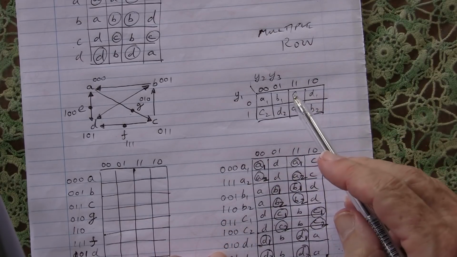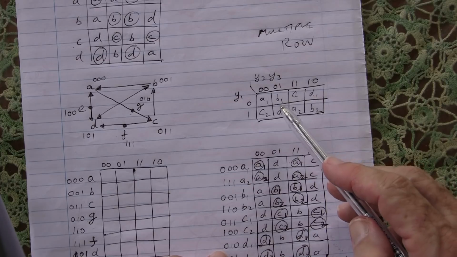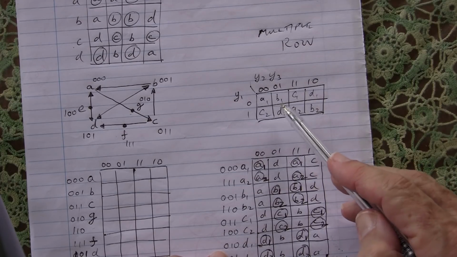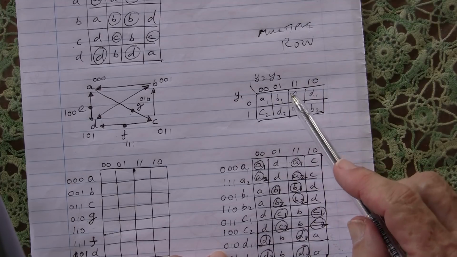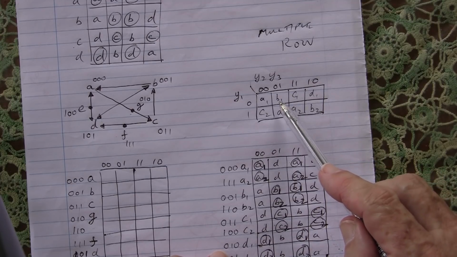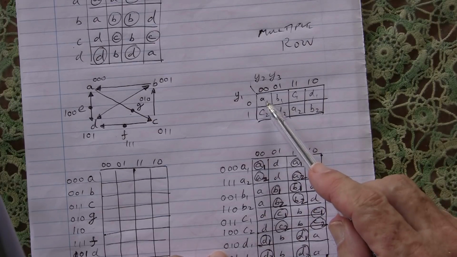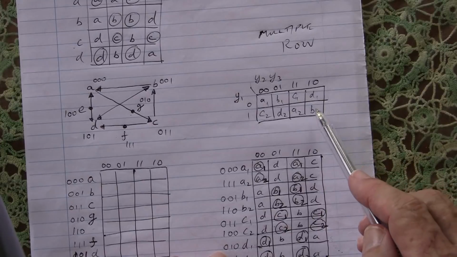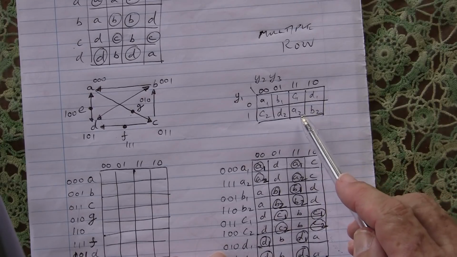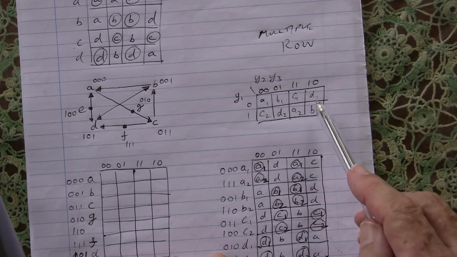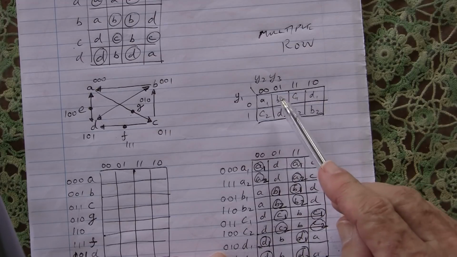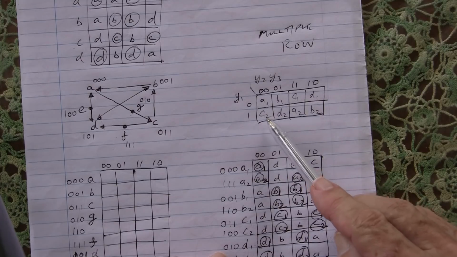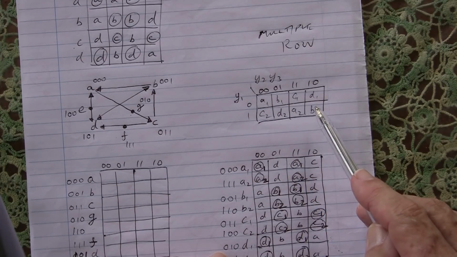Now why have I told you to do that? Because every square is surrounded by 3 other squares. In other words, if I'm in the B1 square, I can move to A1, C1, or D2. If I'm, for example, in the B2 square, I can move to A2, C2, or D1. So every square I can move in 3 directions, left or right or down or up, depending on the circumstance.